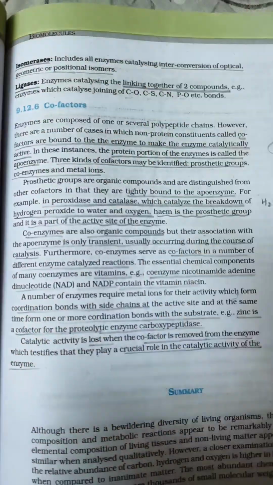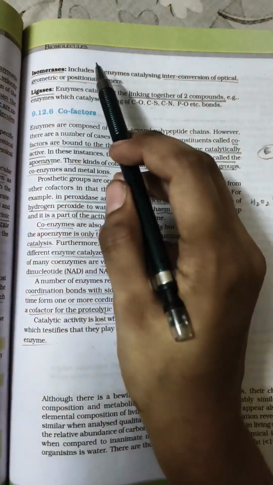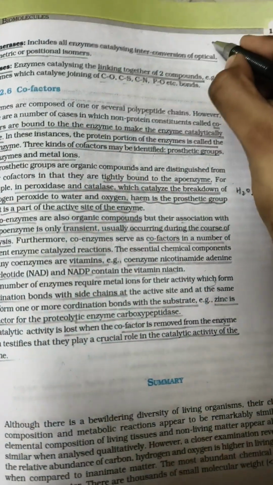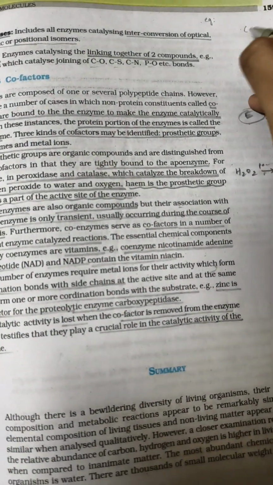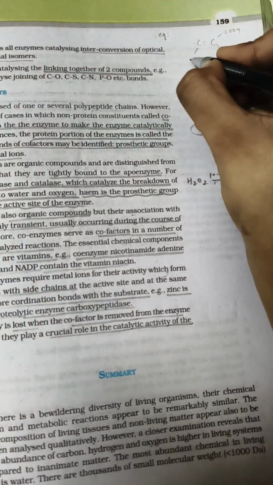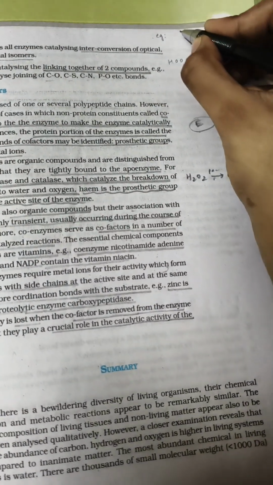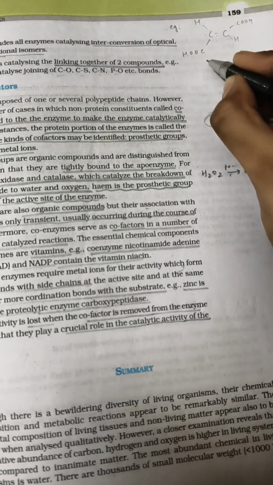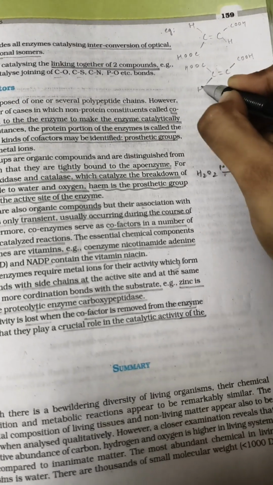Isomerases are a very important one. They include all enzymes catalyzing interconversion of optical, geometric, or positional isomers. I'll give an example. You have C double bond C with COOH and H on each carbon, this is one, and this is another.